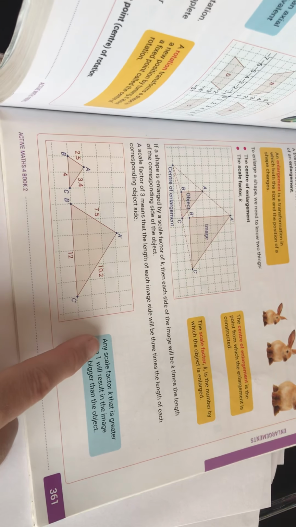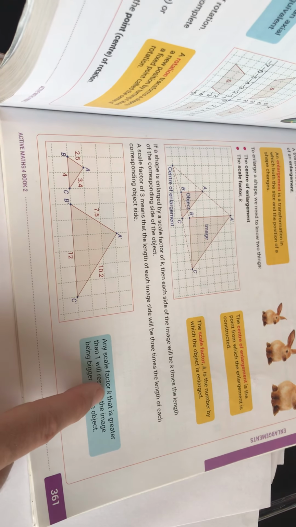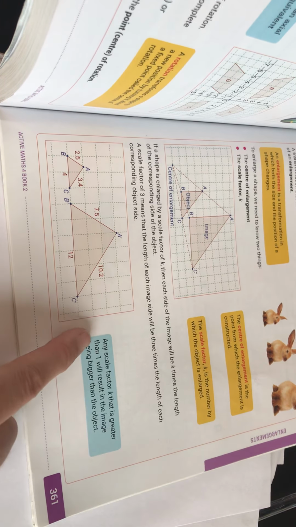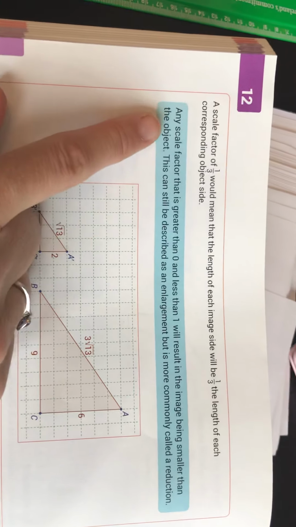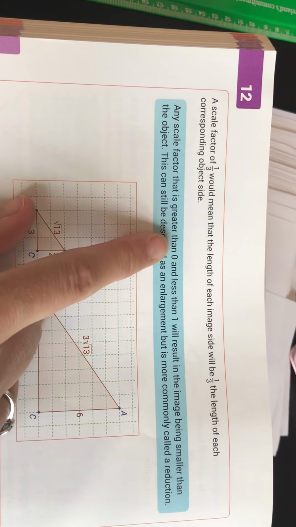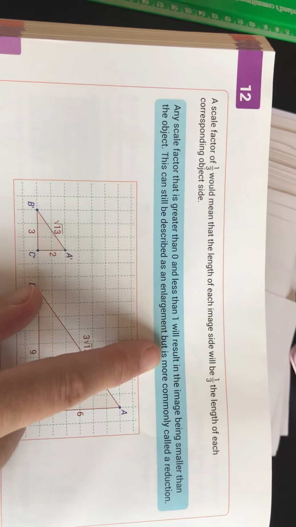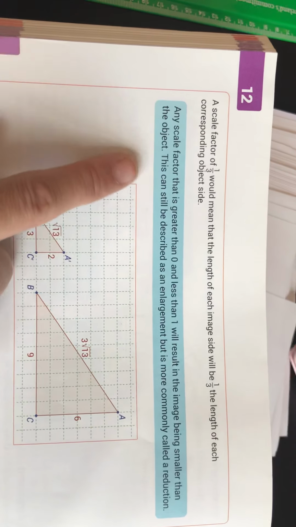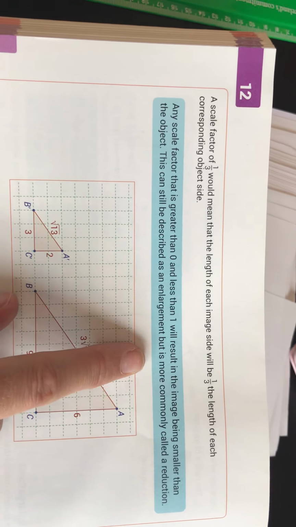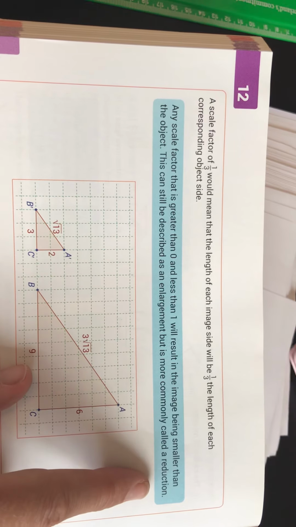This is actually what I was just saying. Any scale factor that is greater than 1 will result in the image being bigger than the original object. So we call this the object and this the image of the original object. And the other, any scale factor that is greater than 0 but less than 1 will result in the image being smaller than the object. This can still be described as an enlargement, but is more commonly called a reduction.